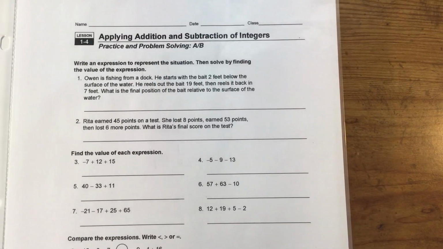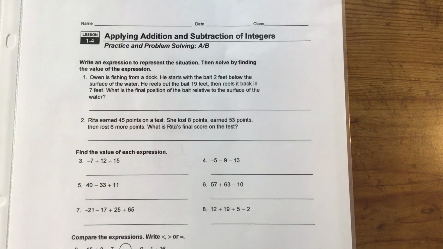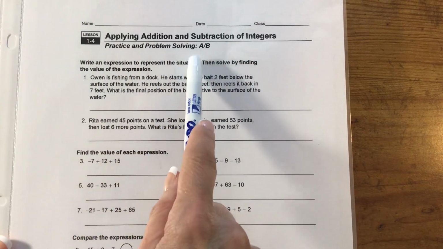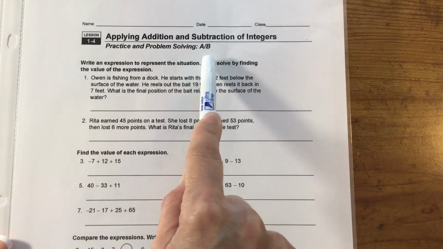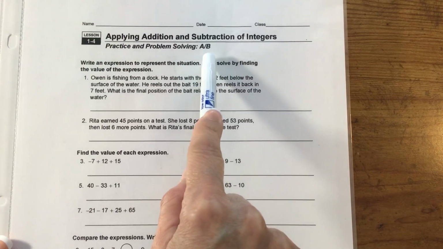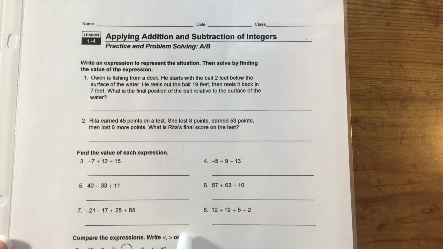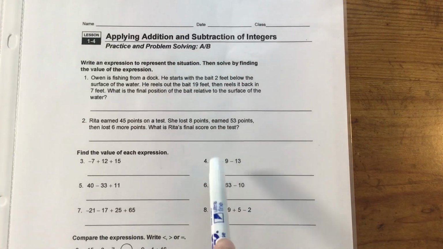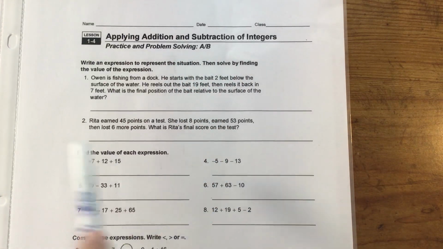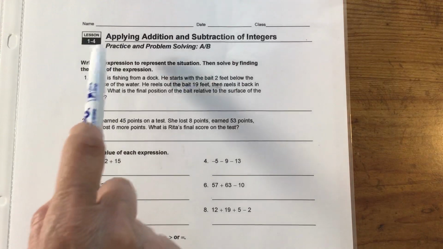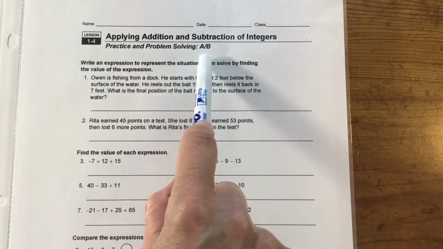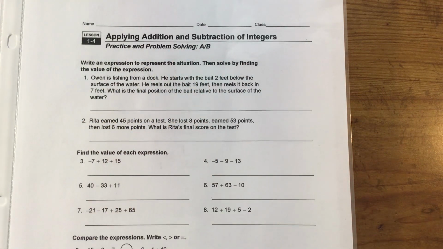Okay, so the lesson that you have on Google Classroom looks a lot like this, except it says D here. That's what you guys are going to be doing on your own. In this lesson here for this video, you and I are going to be doing A and B together. So I know you don't have this paper, and that's okay. Just follow along with me, and then when we're finished, you'll go back on Google Classroom and do the worksheet that says D right here instead. Practice and problem solving D.